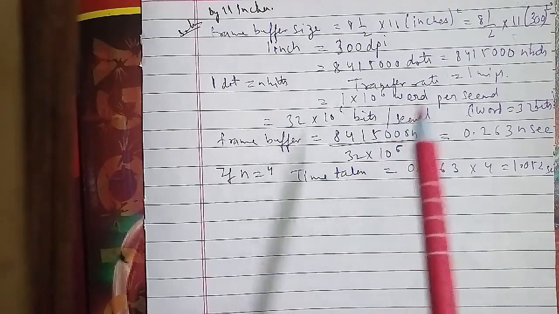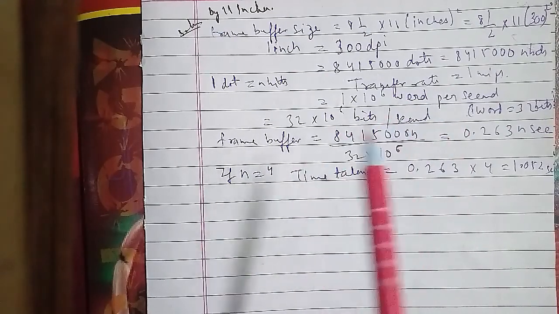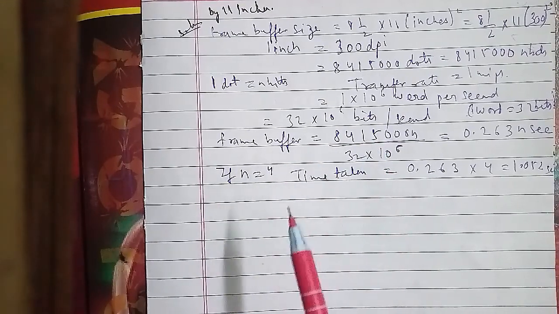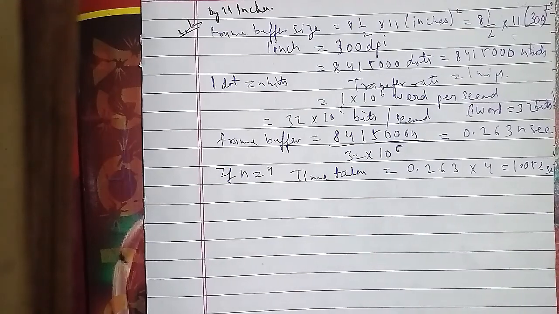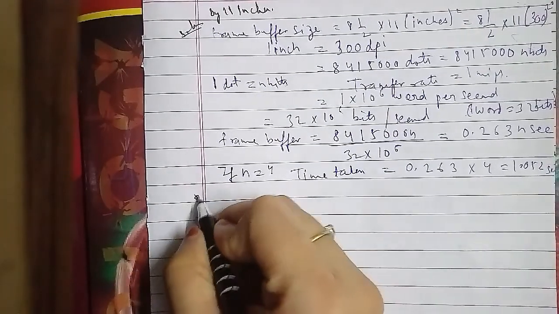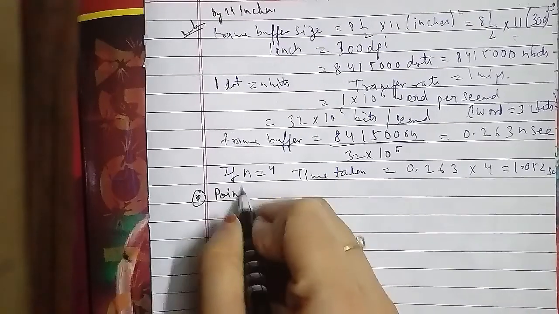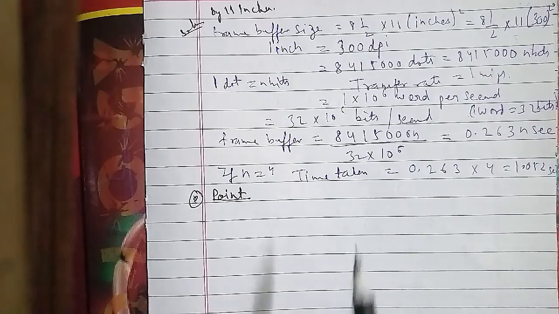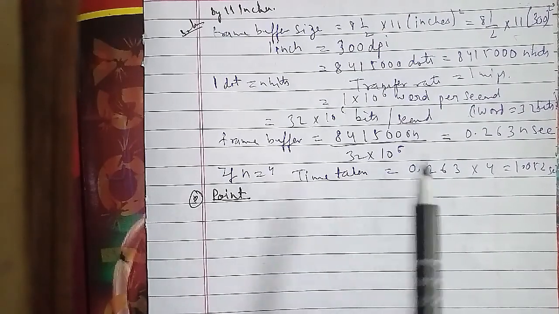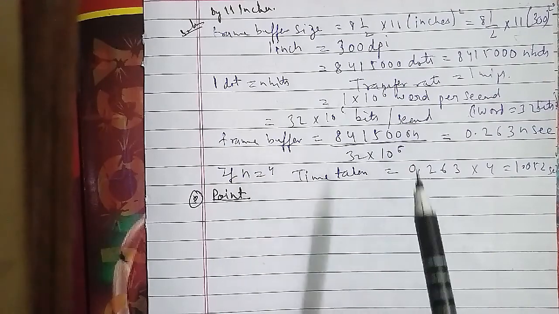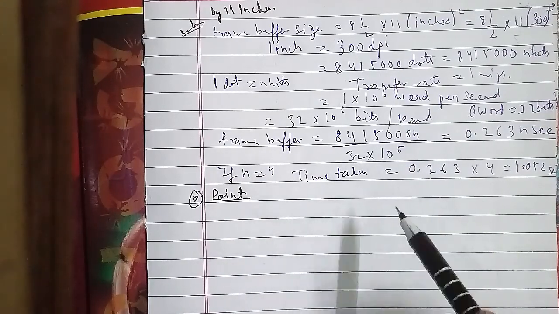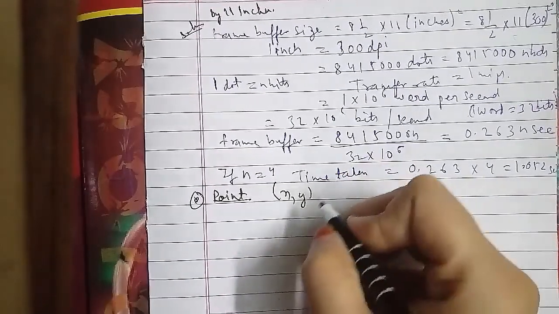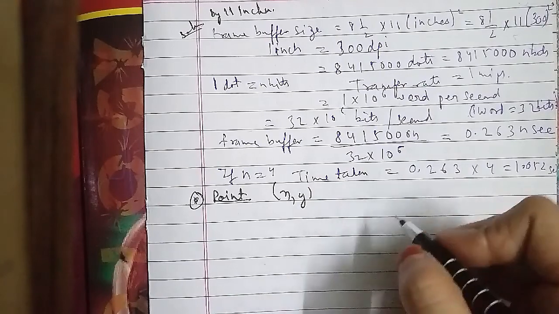If both lines are parallel, then the angle should be 0, and for that the condition is a1 b2 equals b1 a2. If both are perpendicular, then the angle should be 90 degrees, and the condition is a1 a2 plus b1 b2 equals 0. These are the two possible cases: if they are perpendicular, the angle is 90 degrees, and if they are parallel, the angle between them is 0.